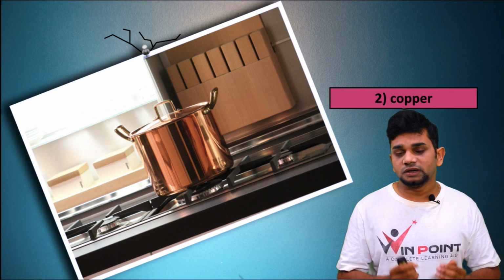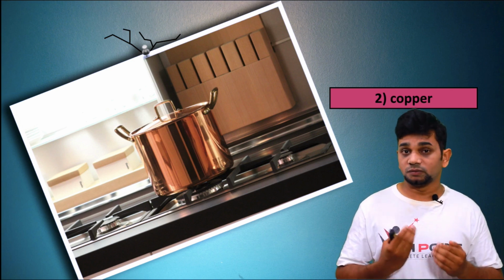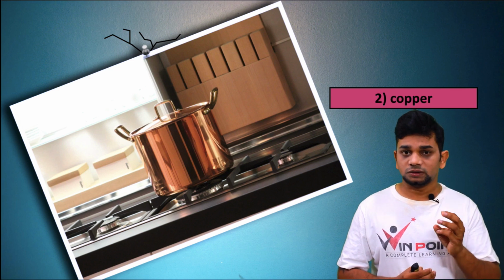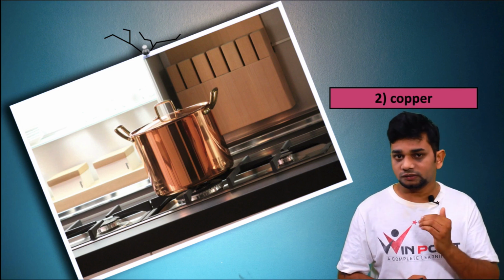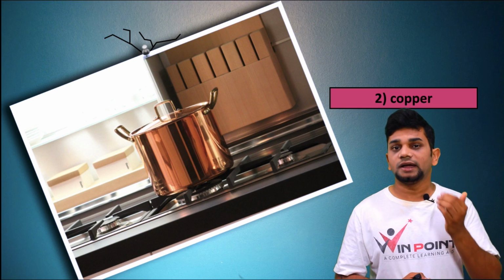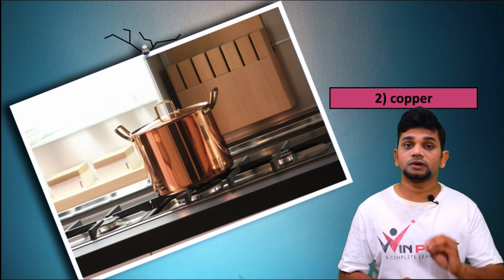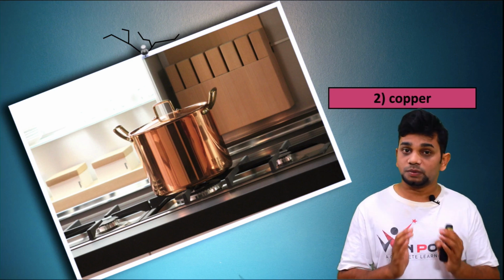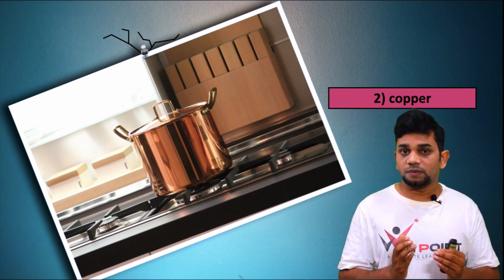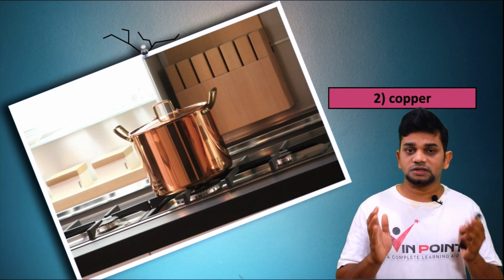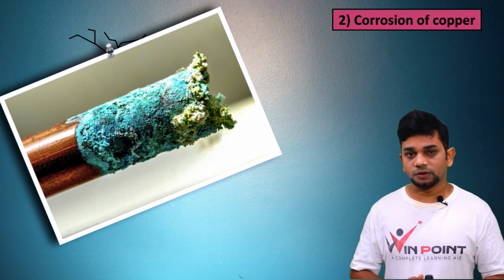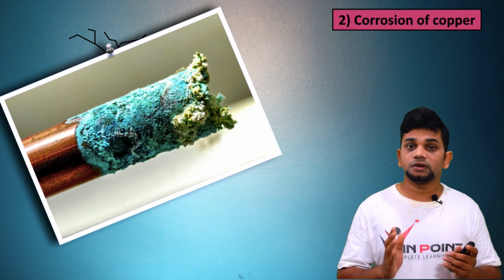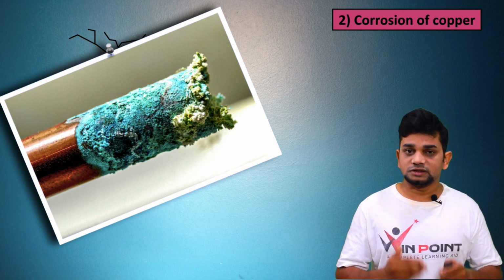But this copper will interact with the atmosphere. Atmosphere means air and water present in the atmosphere. Water and carbon dioxide. This copper is going to react with water and carbon dioxide to form copper carbonate. Here the product is copper carbonate. Copper is reacting with carbon dioxide and water present in the atmosphere. It is a corrosion of copper. You can see a green coating on the surface of copper. It is copper carbonate. Let's see what is happening here.